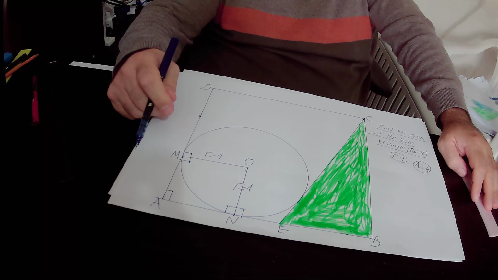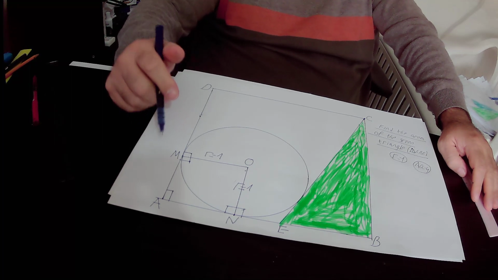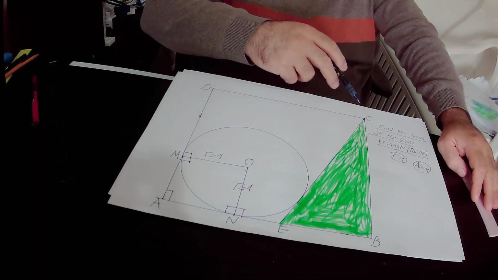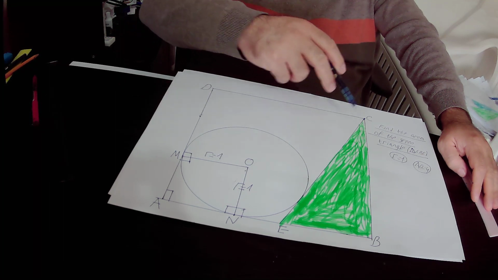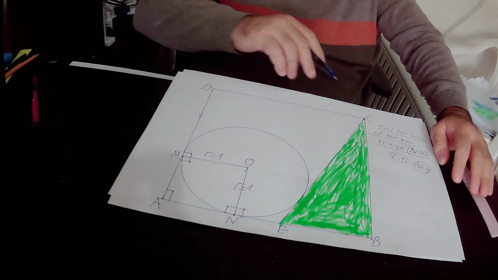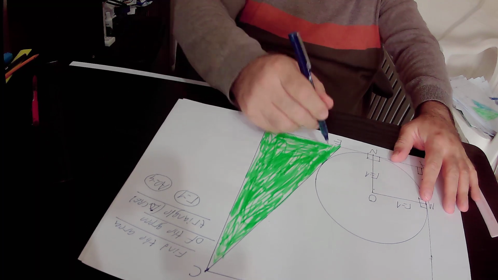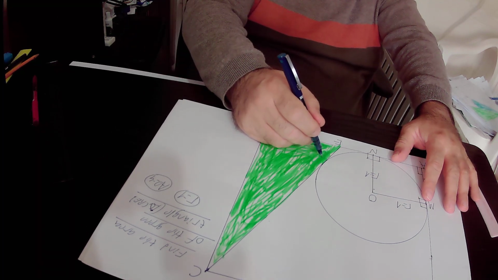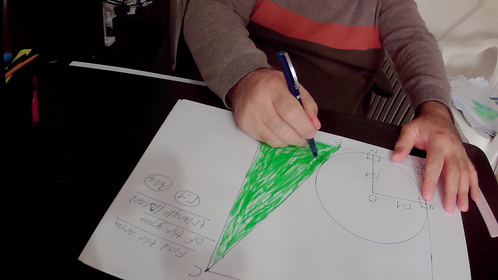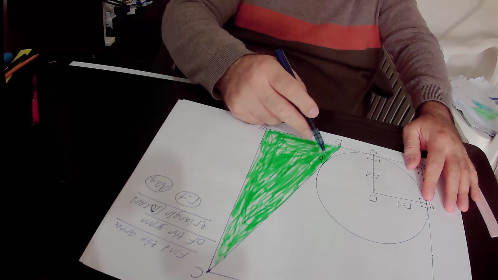In the next step, we will define the point of tangency of tangent CE with this circle as point K. Point K is the point of tangency of tangent CE with this circle.